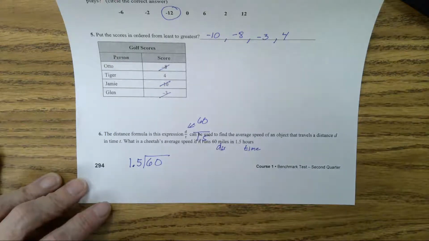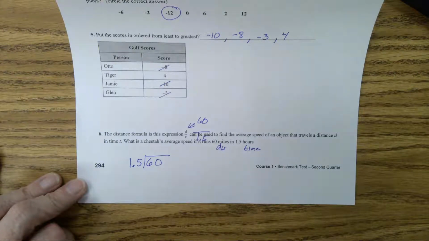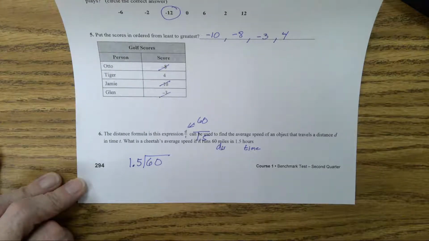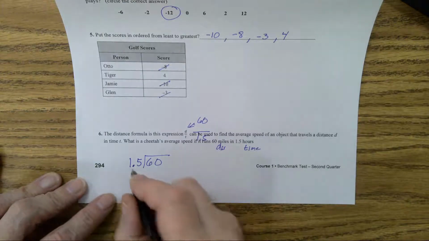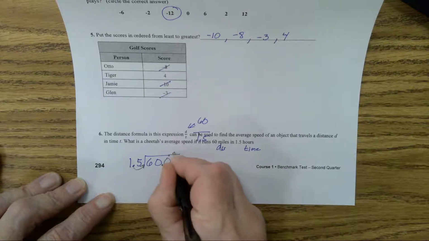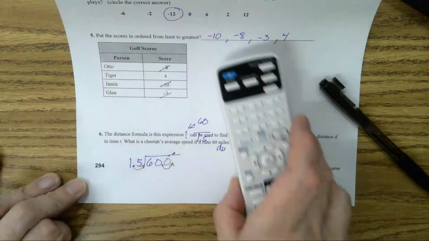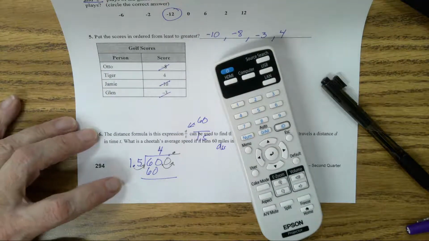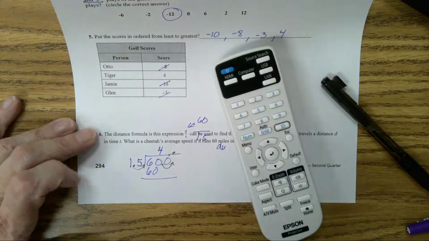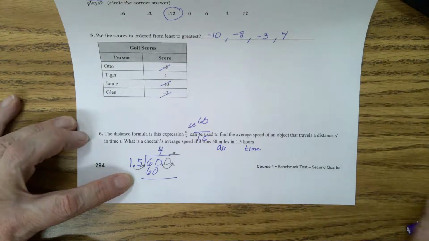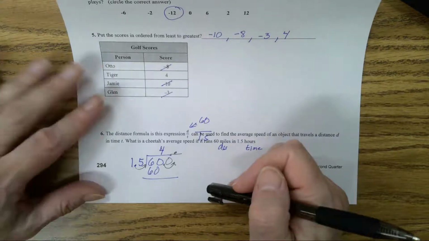And Maya, what did you get? Well, do it. I'm waiting for everybody to get it done right now. Divide. All right, so 4 times 15 is 60. Kids, is our answer, does this cheetah run, what is the cheetah's, does it run 4 miles per hour? How fast is it? 40.